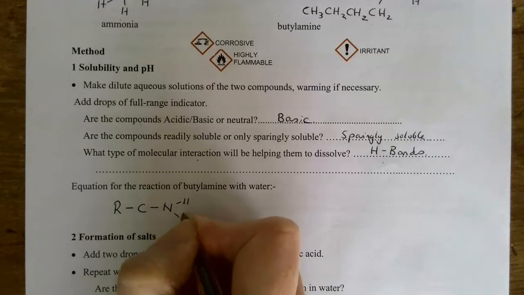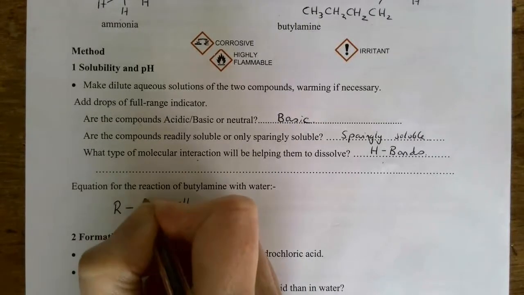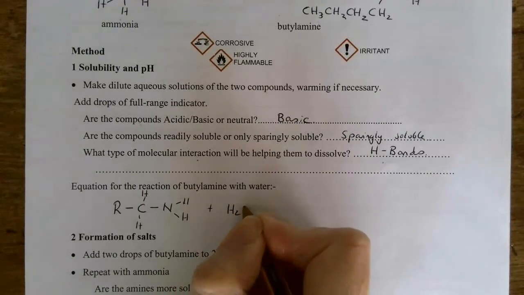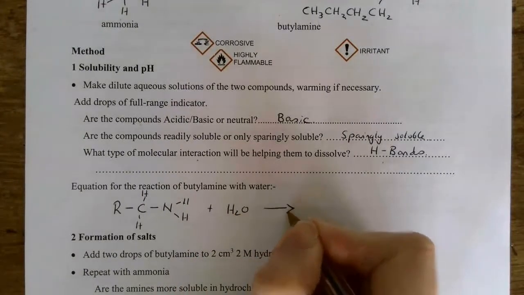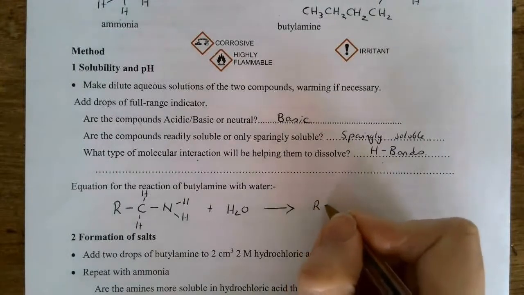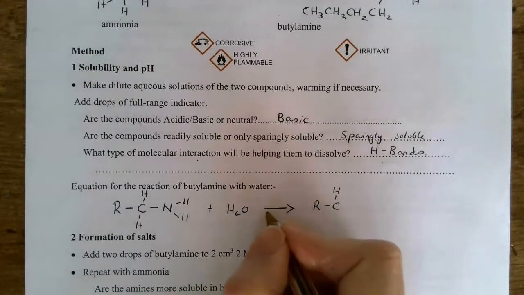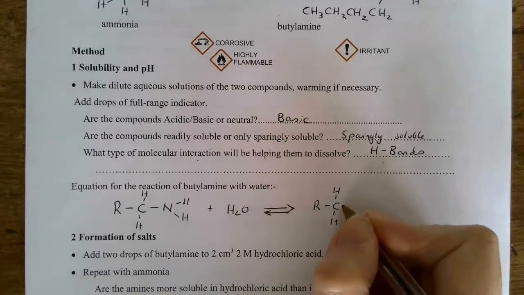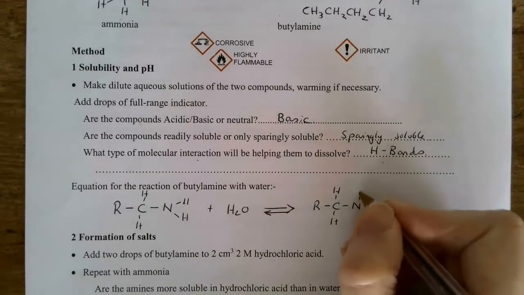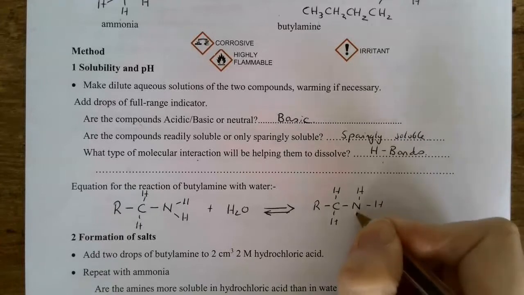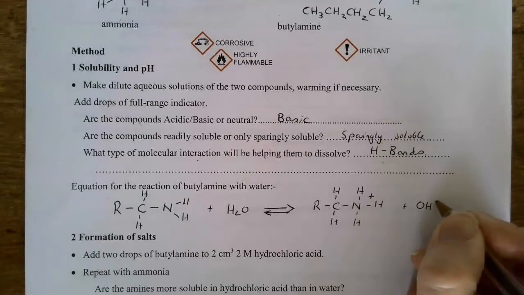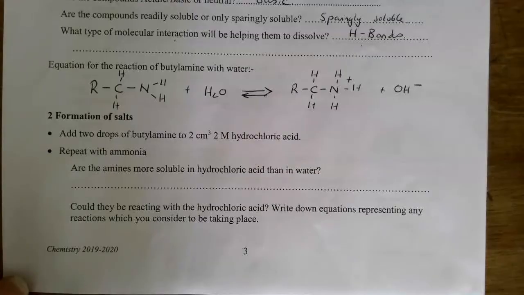So I've got my amine functional group there, which is what I'm interested in, and it can actually react with the water, and we'll cover this more in a later video, to make, I should just say that's very reversible, to make N with an extra H on it, and this becomes positive, and you get OH negative.